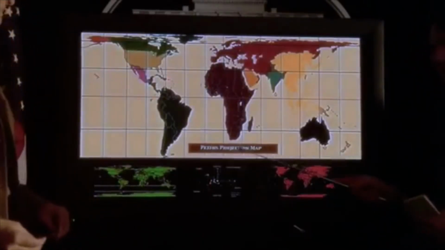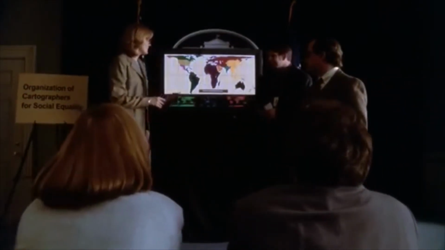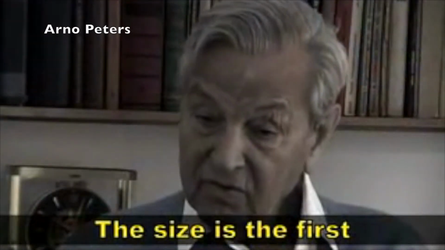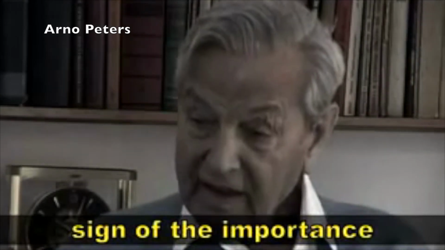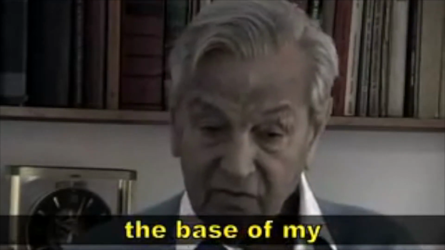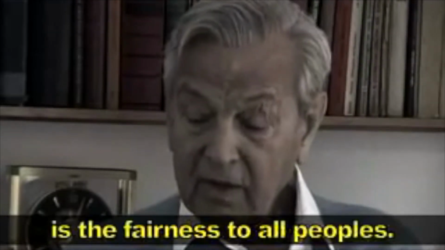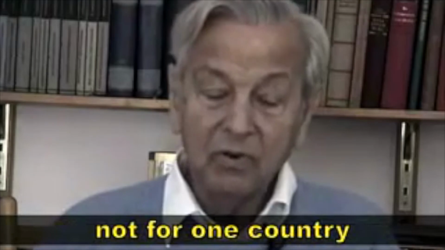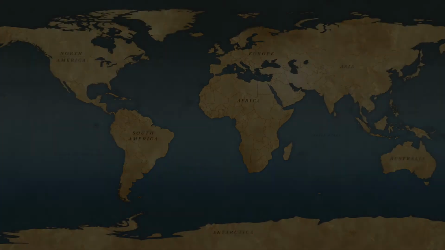You asked. The Peters projection. It has fidelity of axis. Fidelity of position. East-west lines are parallel and intersect north-south axes at right angles. The size is the first sign of the importance of a country. The base of my world history is the fairness to all peoples. We have to have one map, not for one country, but for the whole world.